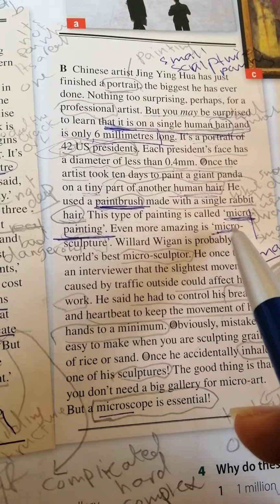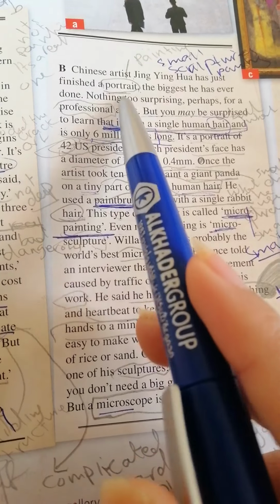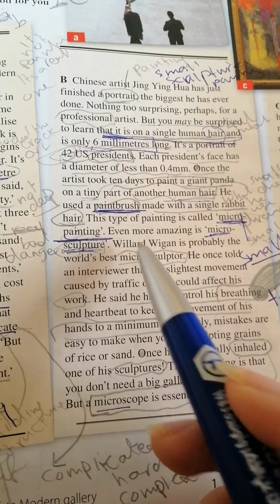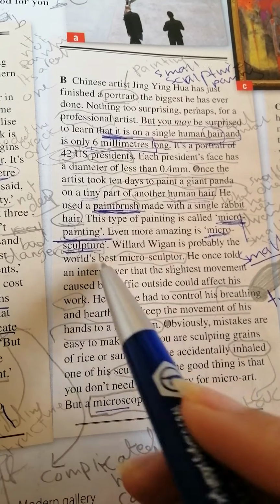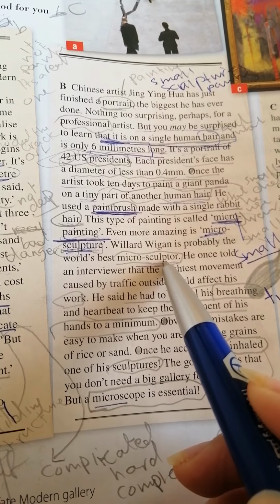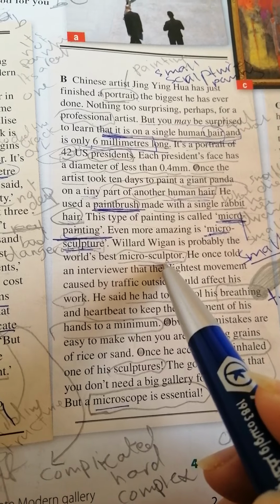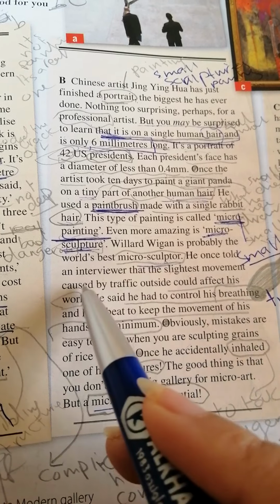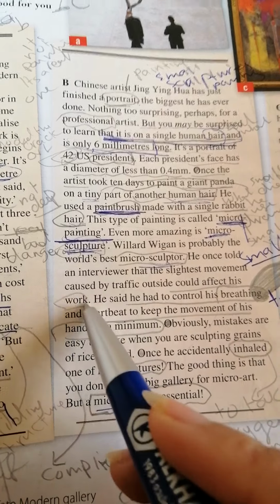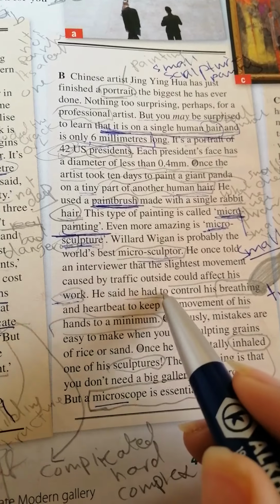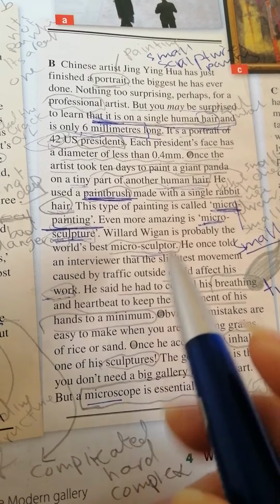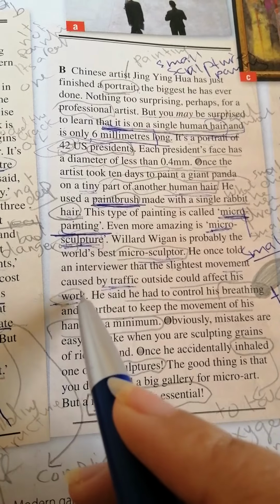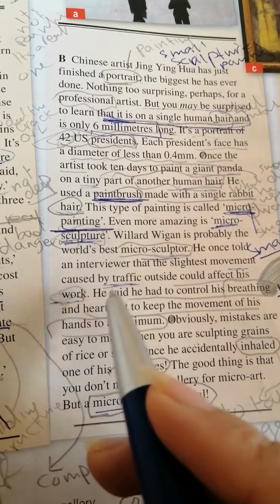Even more amazing is micro sculpture. Not only do we have micro paintings or micro portraits, we also have micro sculpture. Willard Wigan is probably the world's best micro sculptor. Sculptor is the person who actually creates or who makes sculptures. He once told an interviewer that the slightest movement caused by traffic outside could affect his work. So his work has to be concentrated. Nothing should actually affect his work. Either the traffic outside or the movement of traffic outside can actually affect his work. So he has to focus.